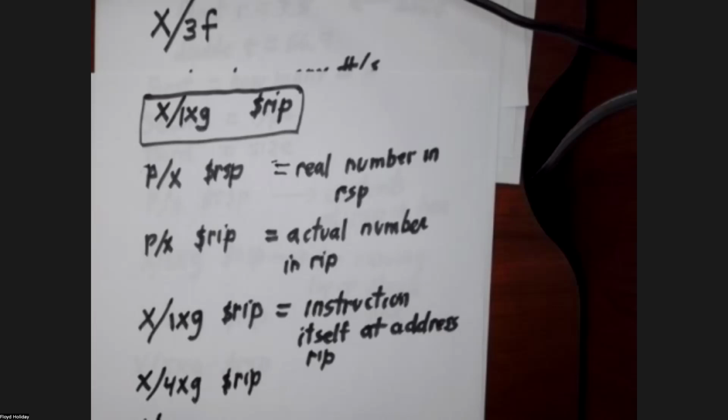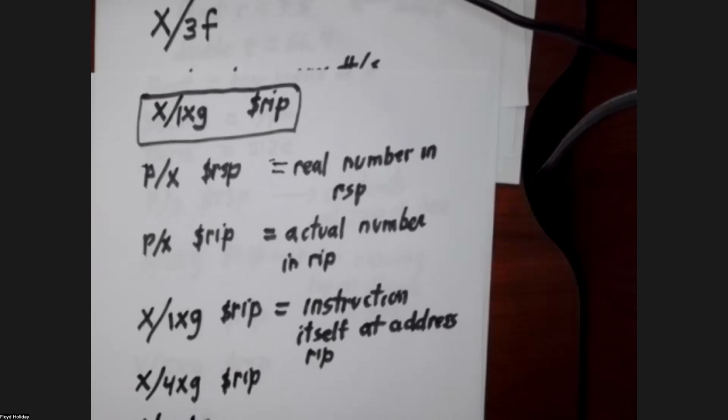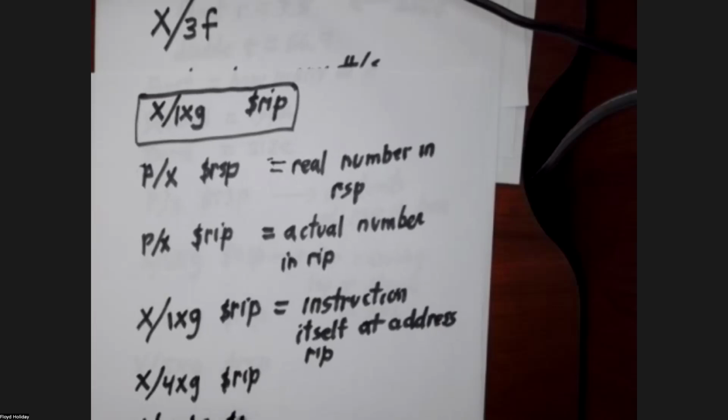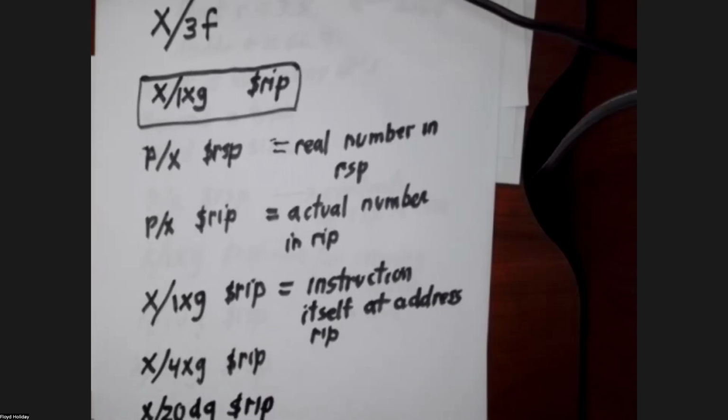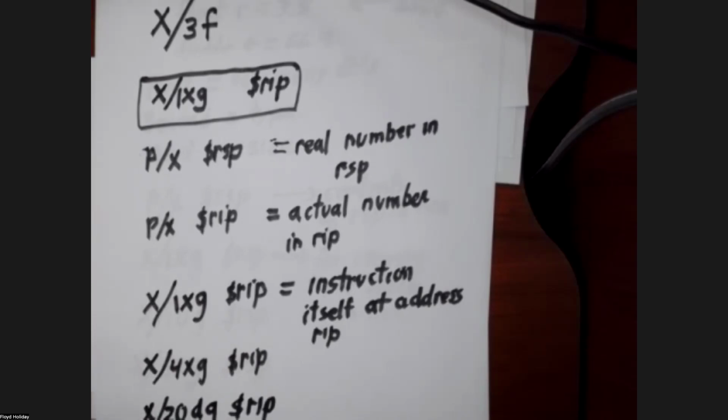X/20 integers: D, G, RIP. And you don't always have to look at them as quad words. X/20 D is decimal. And the size is called W.